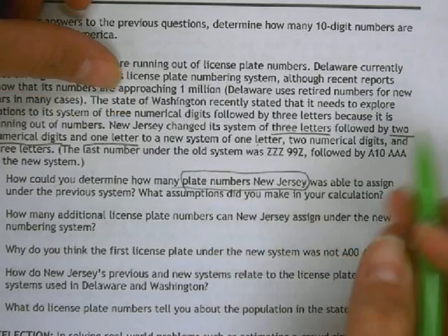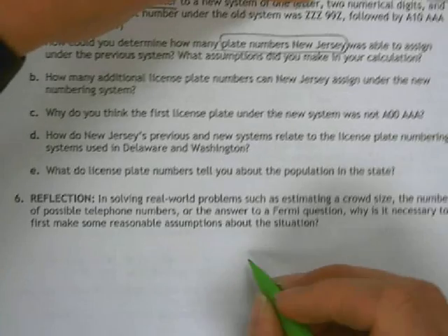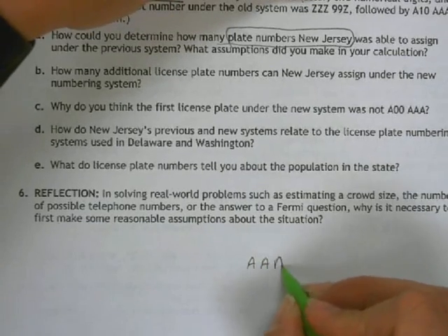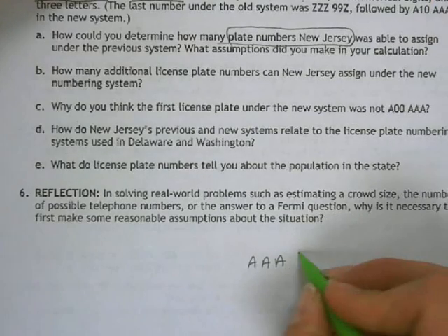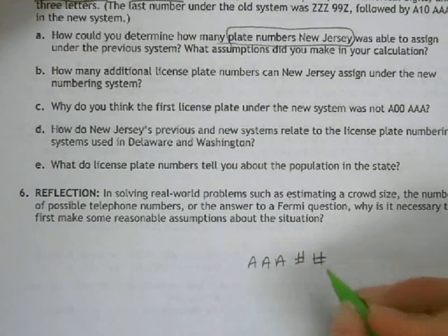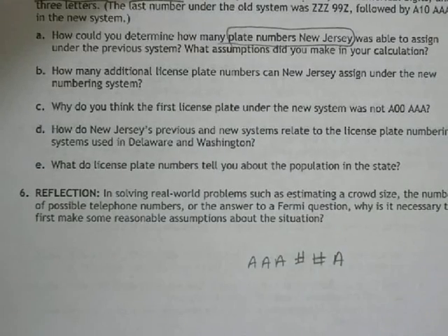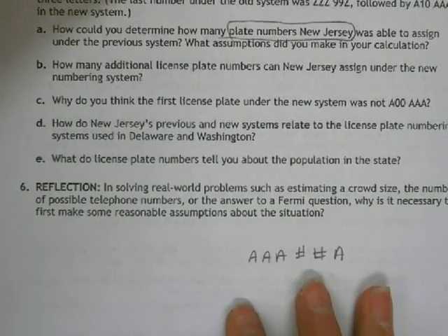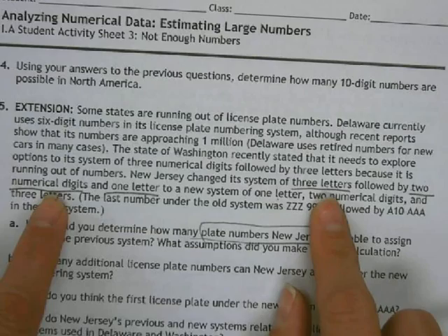So 3 letters, okay, and I'm going to do this right here. So 3 letters, 1, 2, 3. I'm just going to write A so I know they're letters. 2 numerical digits, 2 numbers, and then 1 letter. Okay? So here, when I'm looking at this, they never said which letters were allowed to be used. They never said which numerical digits were allowed to be used.